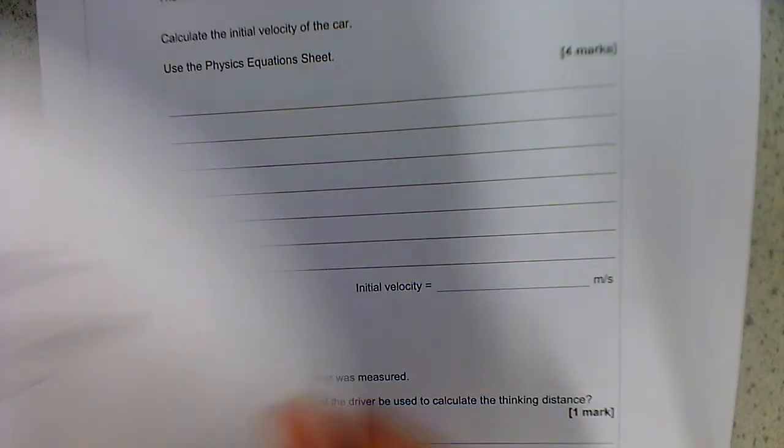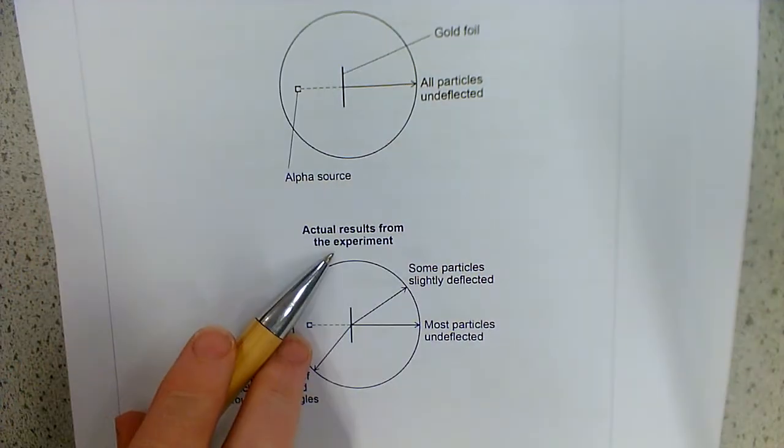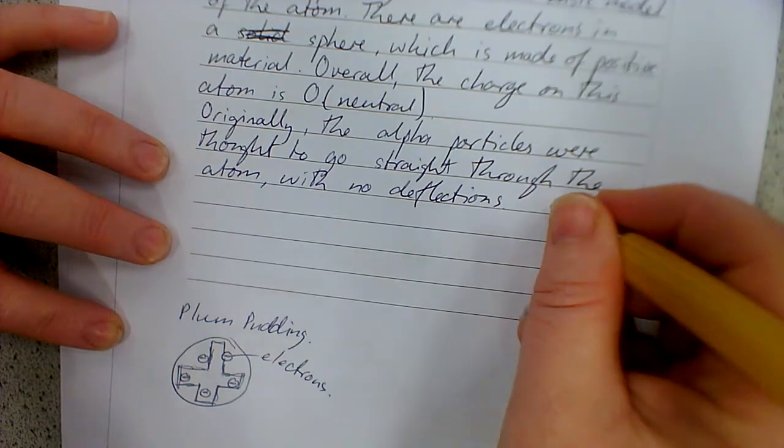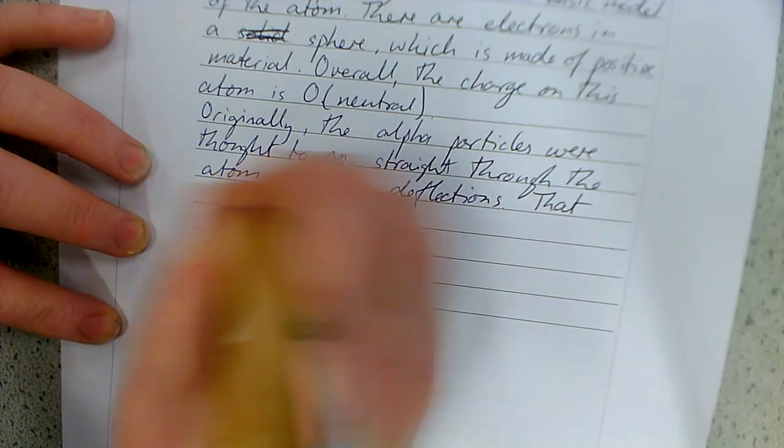But that didn't happen, did it? Actual results by the alpha particle scattering experiments. That didn't happen.